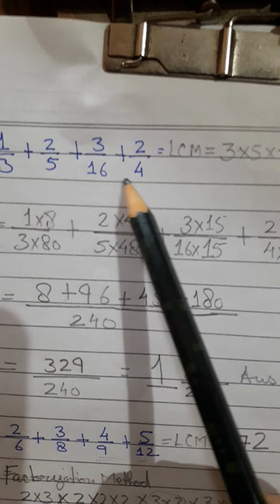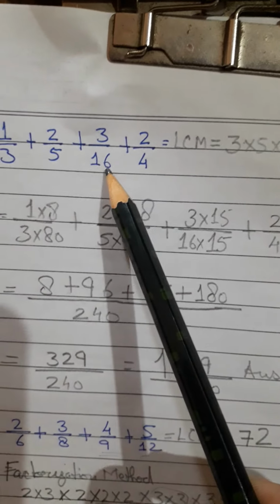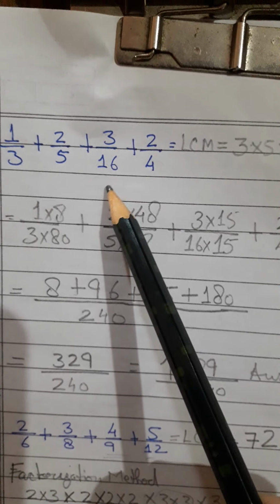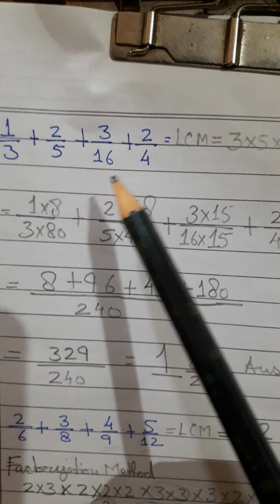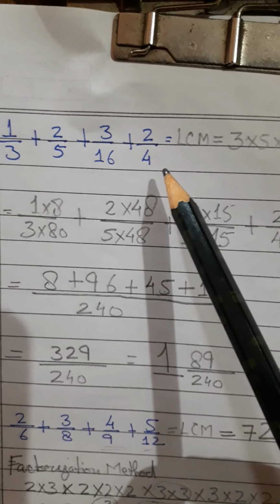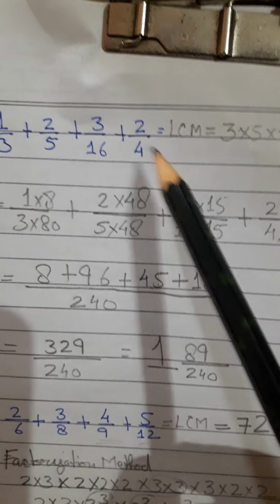So, in case of factorization method, if you get 16 and 4, break them into smaller numbers. 2 into 8 is 16. So 2 into 2 into 2 into 2 into 2. So 2 into 2 cube is 16. And 2 into 2, that is 2 square is 4.